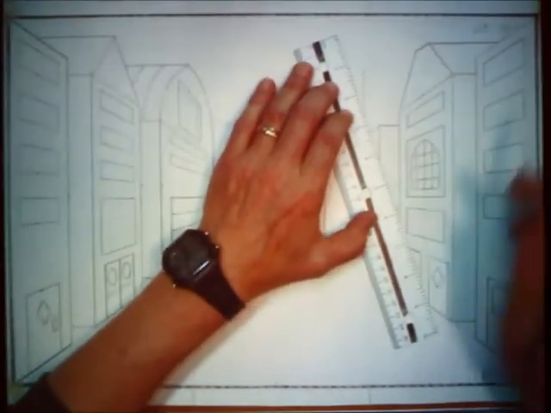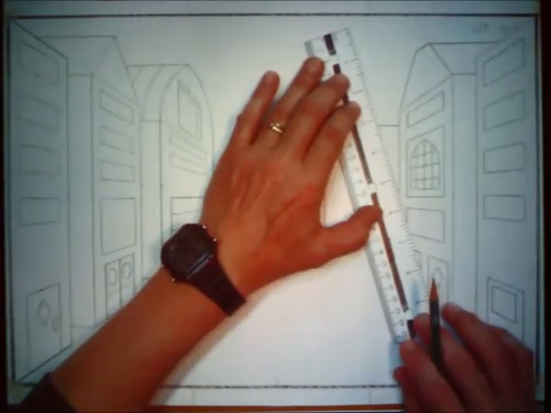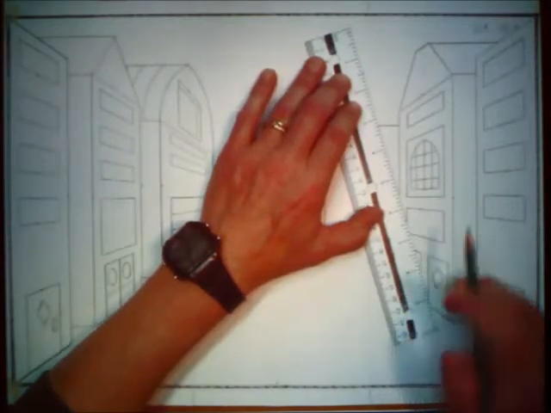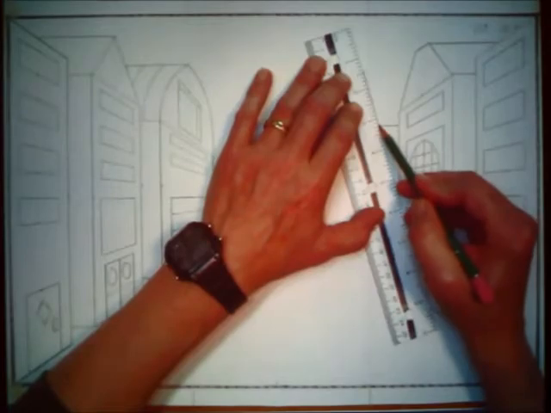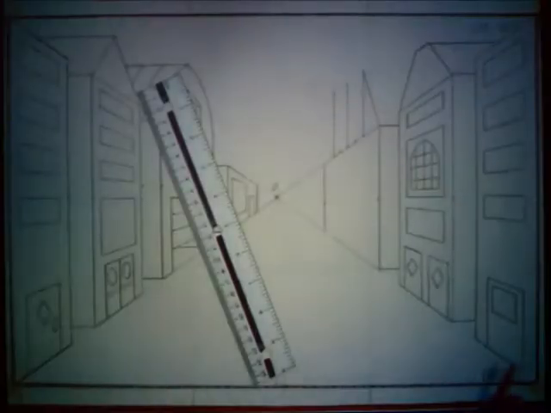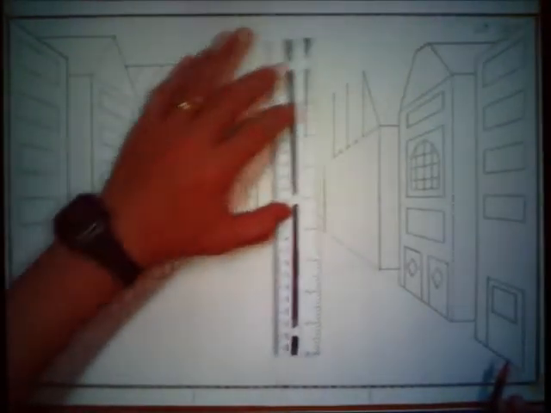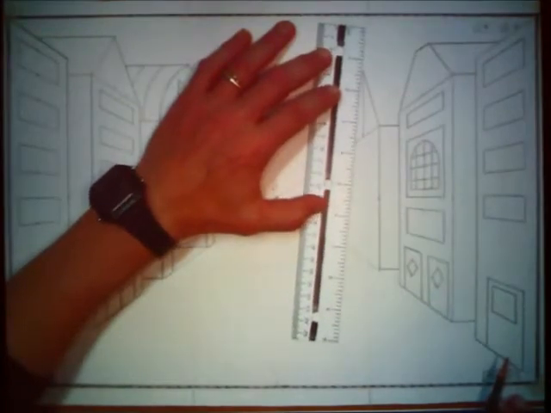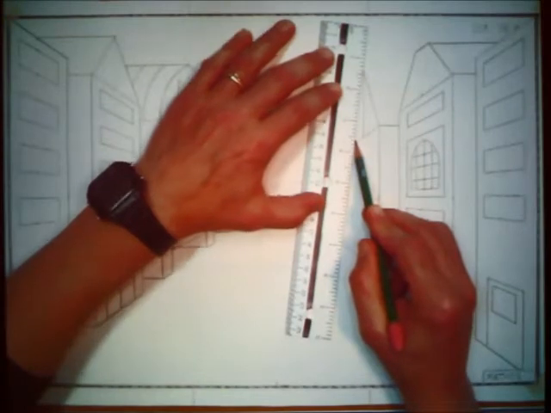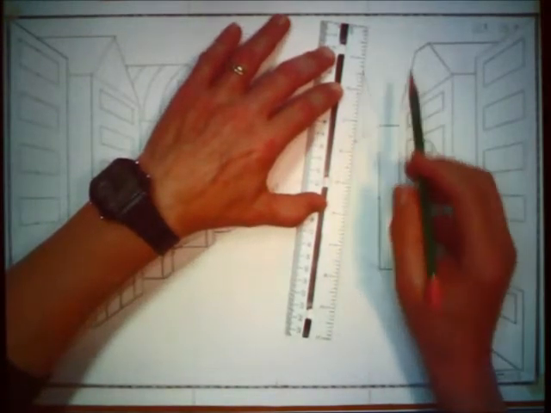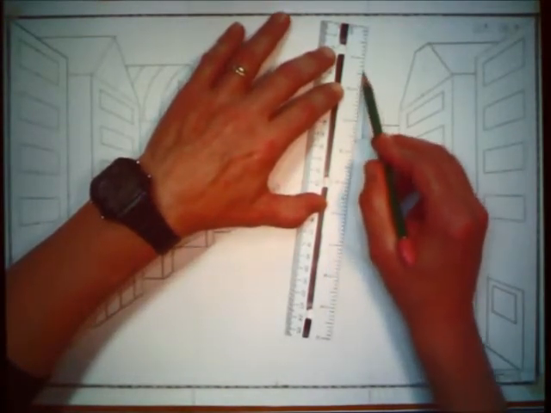So we got to line it up so it's right on the corner of the building, aiming directly at our dot. Hold the ruler down, draw a line. See what we've done. We're going to repeat that, tilt it in the other direction. We're going to find our dot. We're going to find the top of the layout line and draw a line.